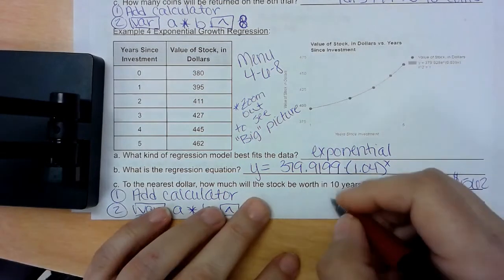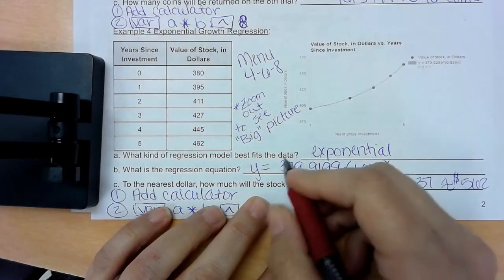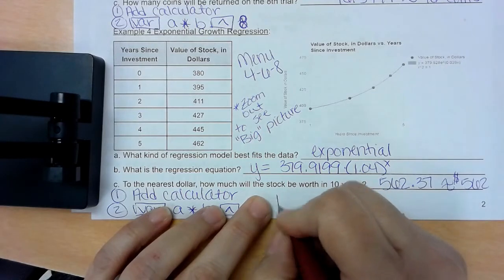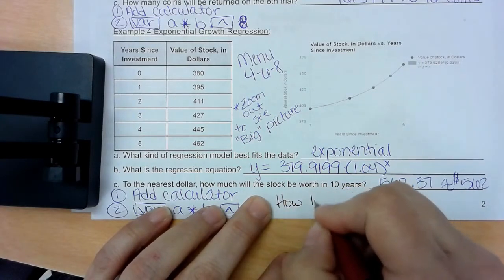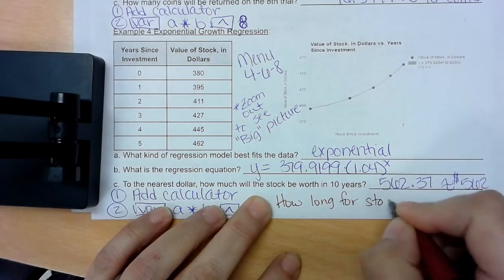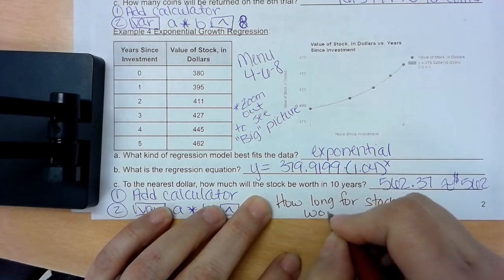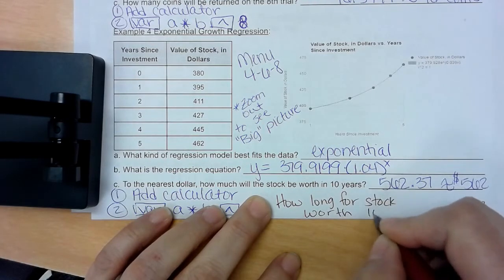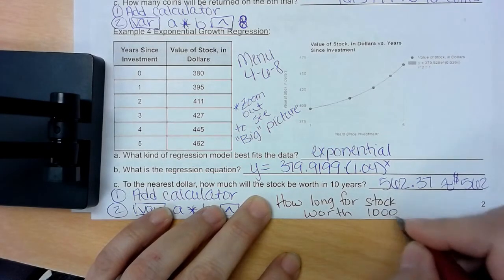Let's say we had a question that was a little backwards to that one. Instead of saying, what is it worth in 10 years? Let's say, how long for the stock to be worth, let's say $1,000.